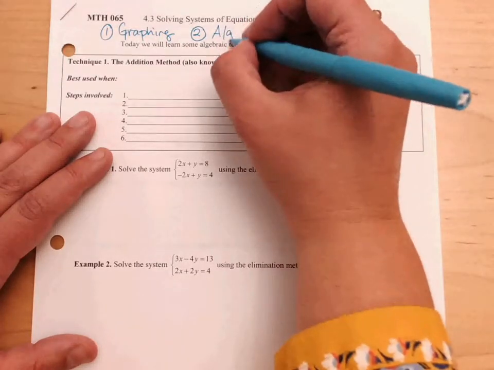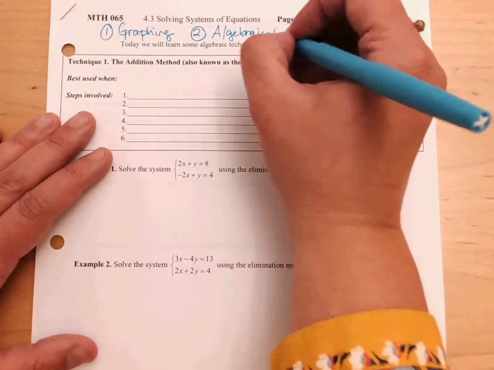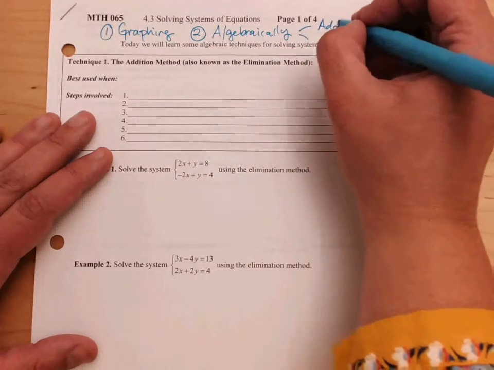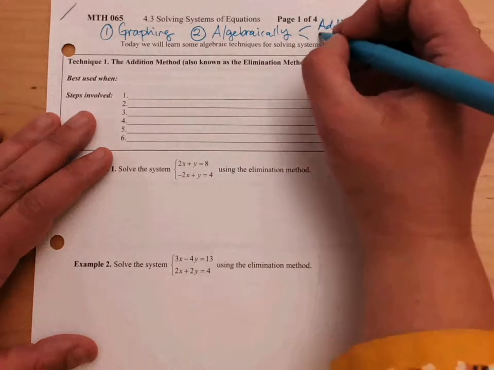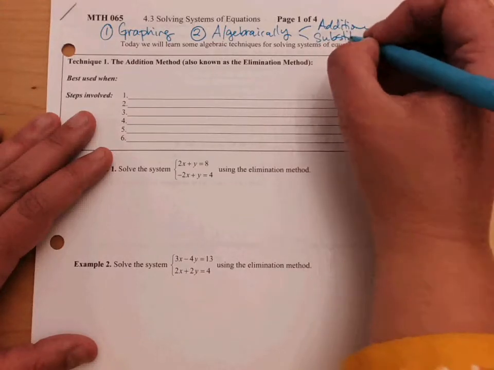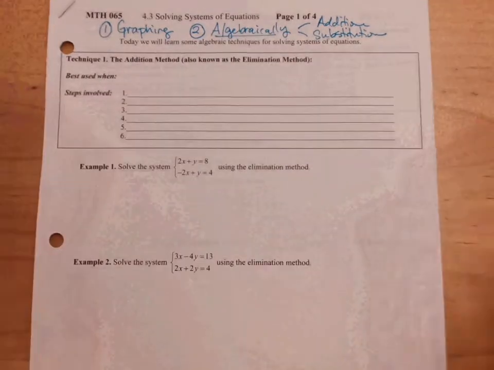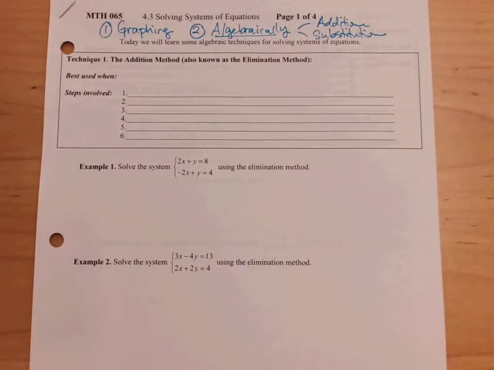Yeah, algebraically, which is actually, there's two ways to do that. The addition method and the substitution method. Okay, why do you think we don't want to solve all systems graphically?